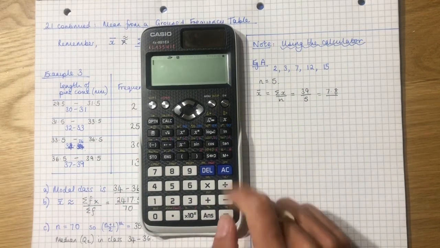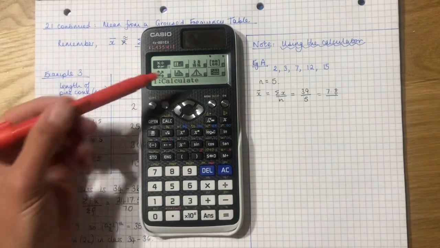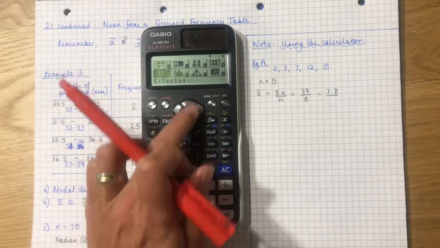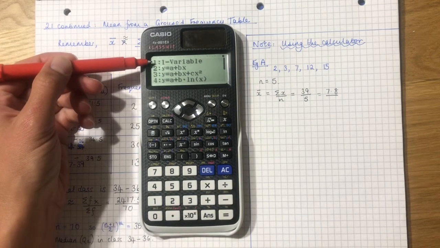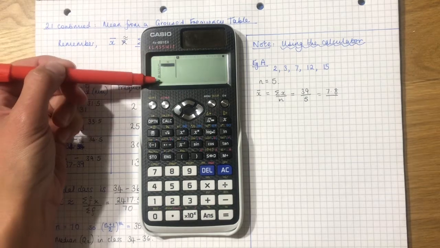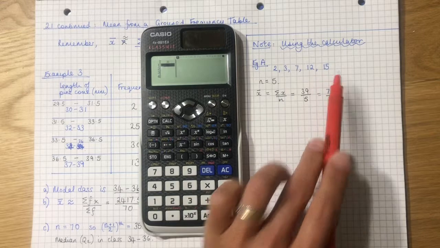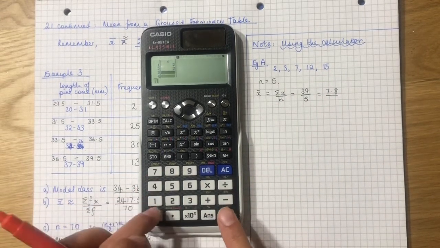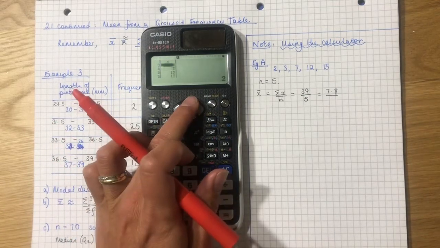Whenever you turn your calculator on, you are in mode number 1 here, the calculation mode. What we want to do is go to mode number 6, which is our statistics mode, so I can either navigate to it with the arrows, or I can just press 6. And first of all, I just want single variable statistics. So I press number 1, and in this column here, marked X, I'm going to enter these 5 values. Equal sign takes you down to the next row. So I've got all my 5 values in.